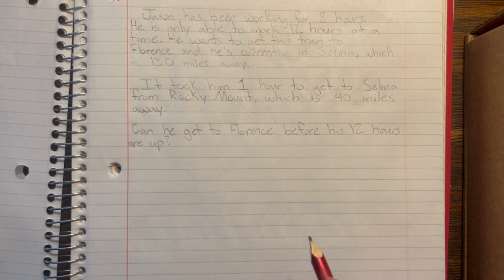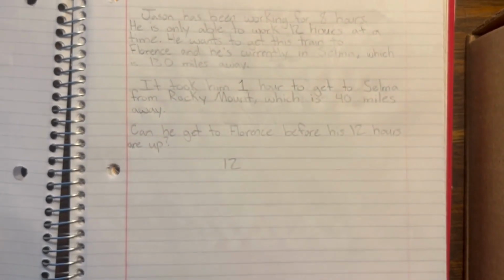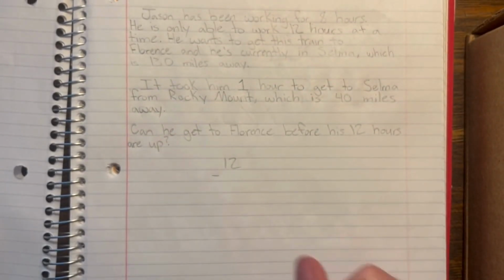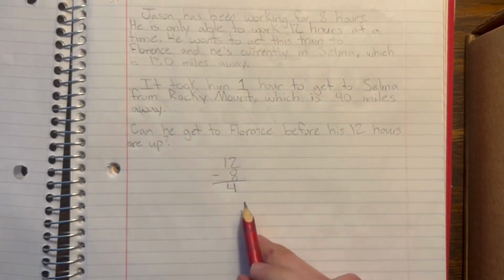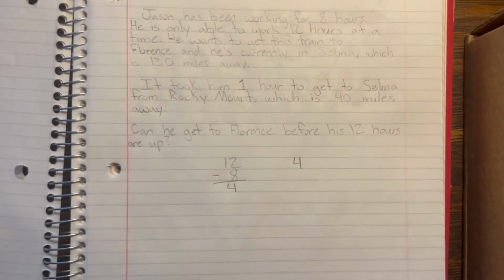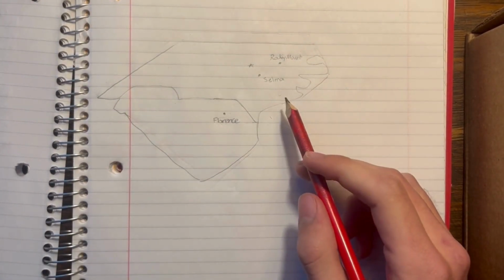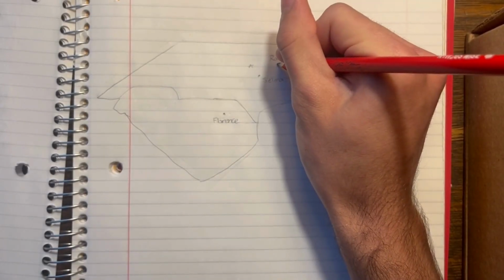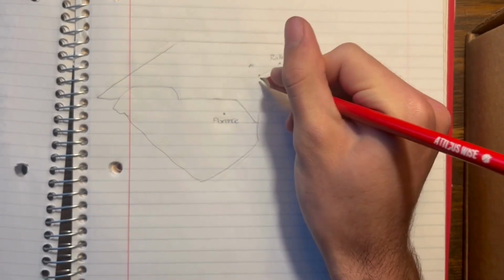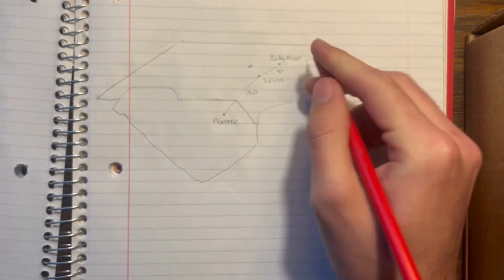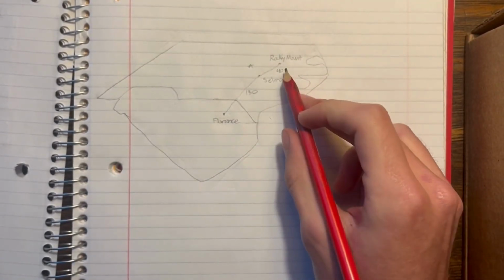So first, we need to know how much time he has. So we take the total time, 12 hours, minus the time he's already worked, 8, and we find 4. That means he only has 4 hours to get to Florence. This is the route he's taken. So he's already gone from Rocky Mount to Selma. That's 40 miles. And he wants to get from Selma to Florence, which is 130 miles. It took him 1 hour to get from Rocky Mount to Selma.